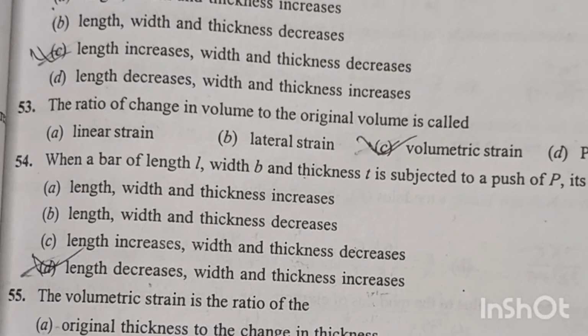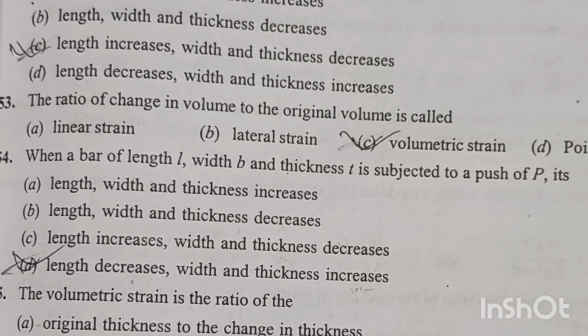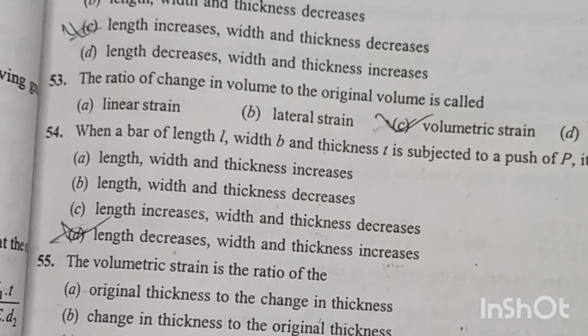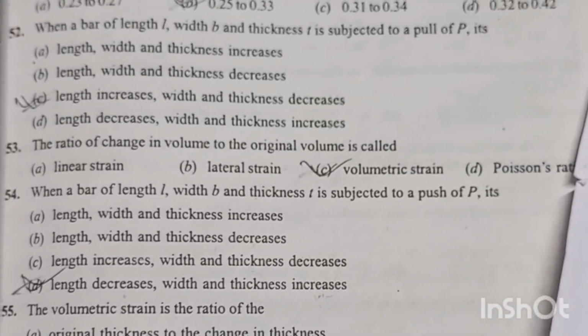Next question is 53. The ratio of change in volume to original volume is called volumetric strain. Option C is correct answer.